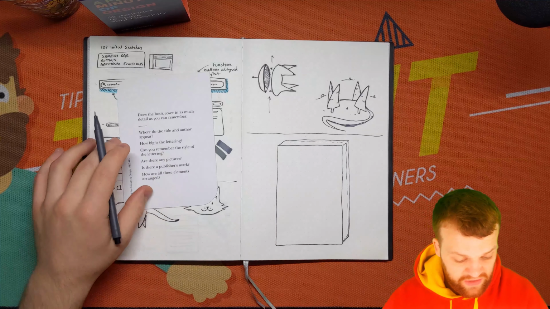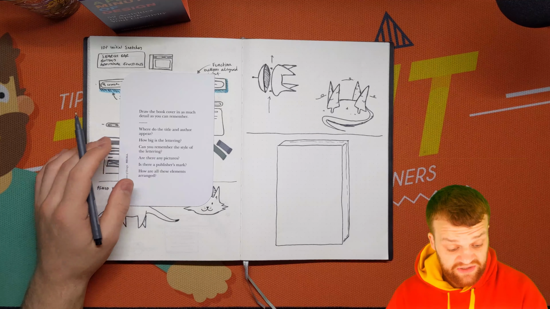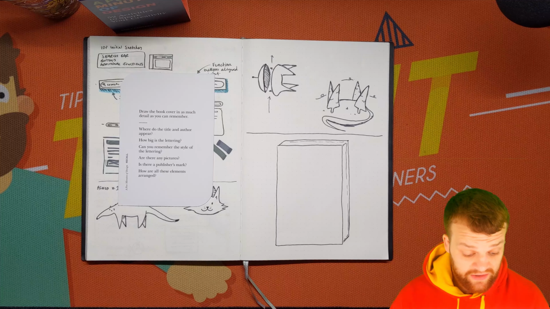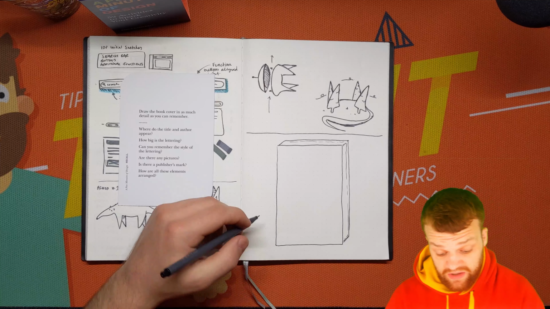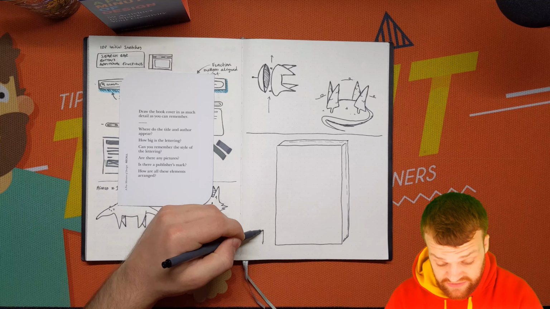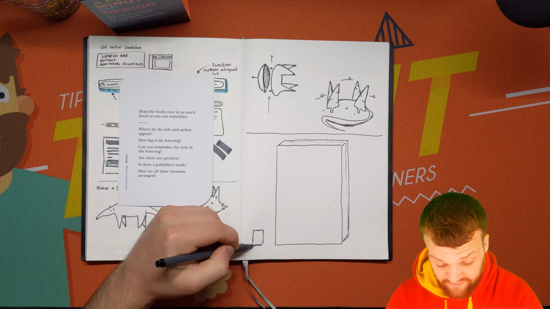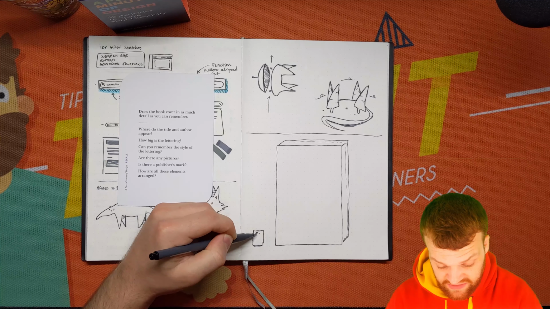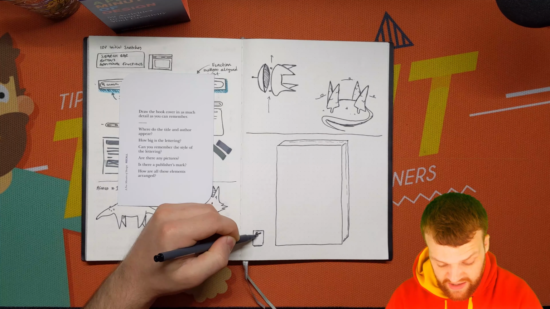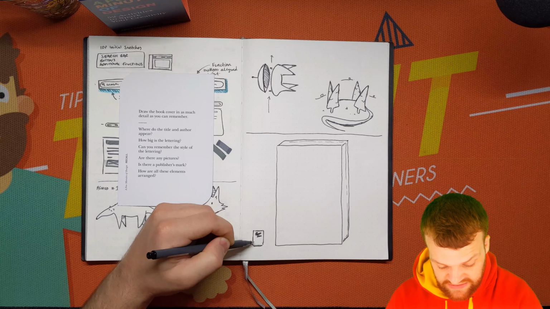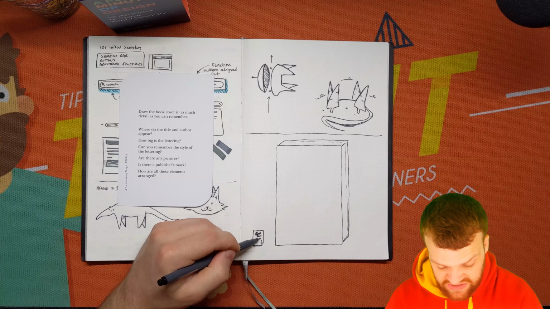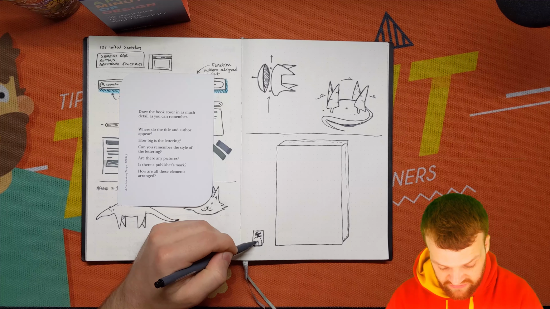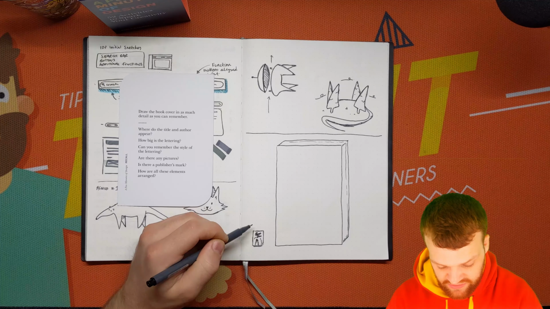Okay, so the title and author, how big is the lettering? Can you remember the style of the lettering? Are there any pictures? Is there a publisher's mark? What I vaguely remember, if we do just a few quick thumbnails, is the title is kind of like "The", and then "Name", and then "of the Wind". Then there's kind of like trees and stuff all around with a picture of Kvothe, the Bloodless, kind of like that. And he's in a hood.